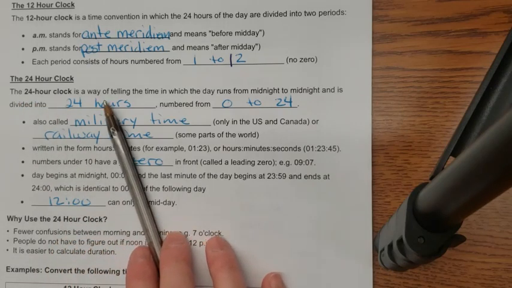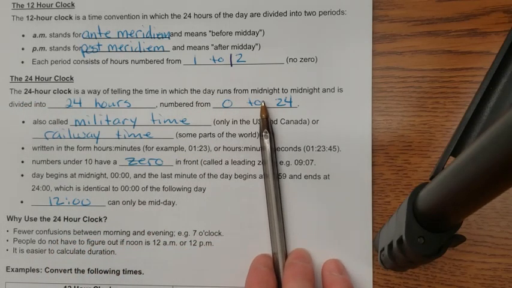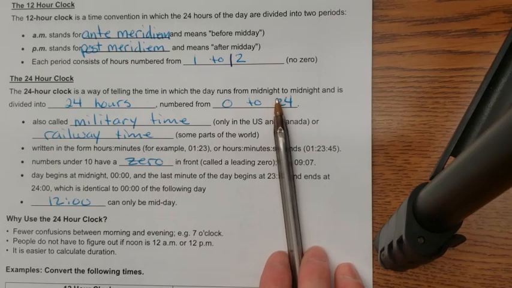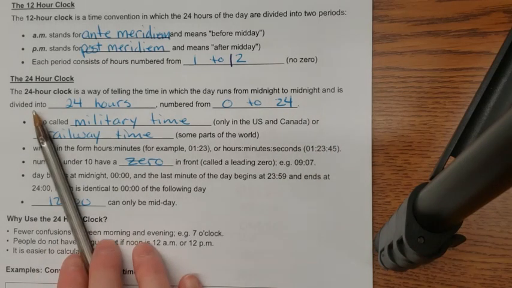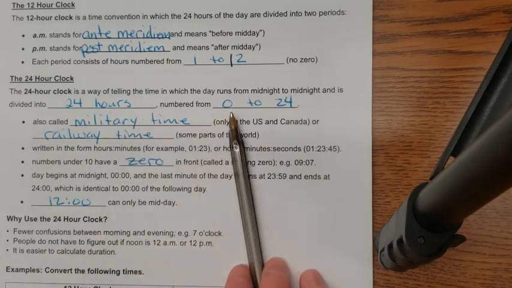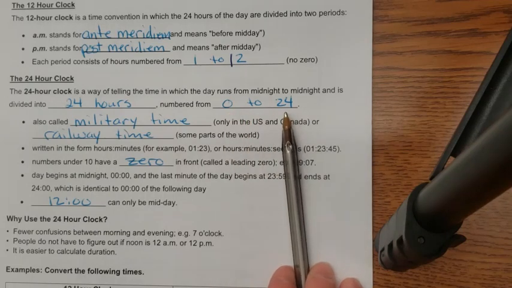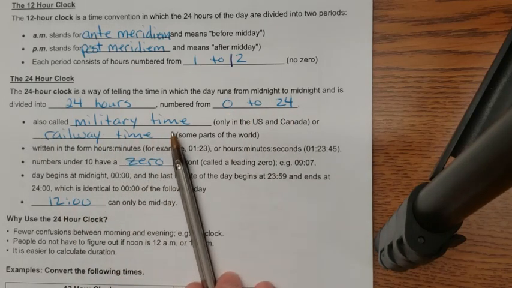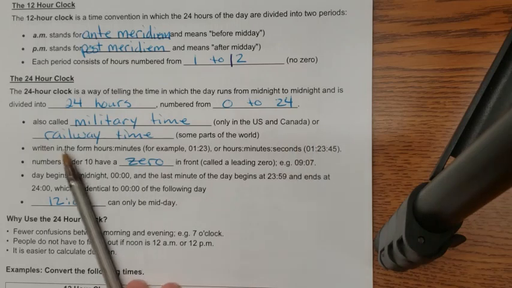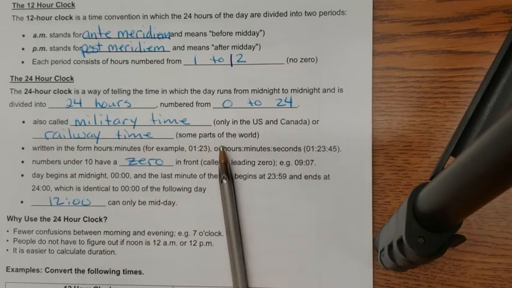The 24-hour clock is a way of telling time in which the day runs from midnight, so midnight is our start, to midnight, and is divided into 24 hours, numbered 0 to 24. We also call this military time, only in the US, or railway time in some different parts of the world.